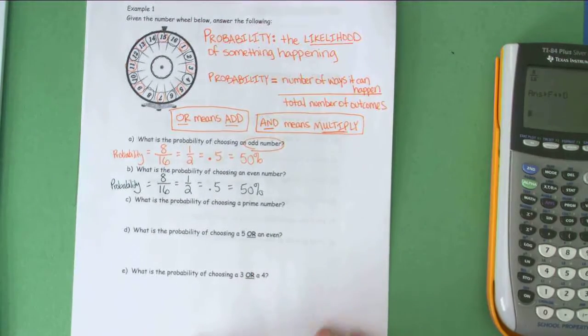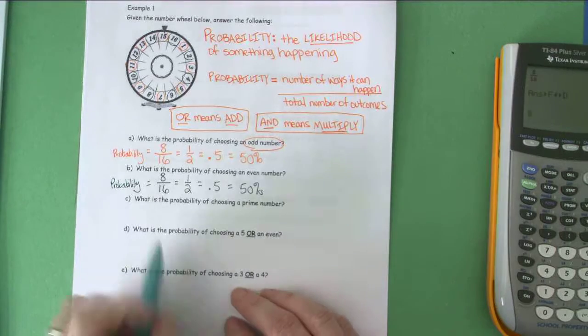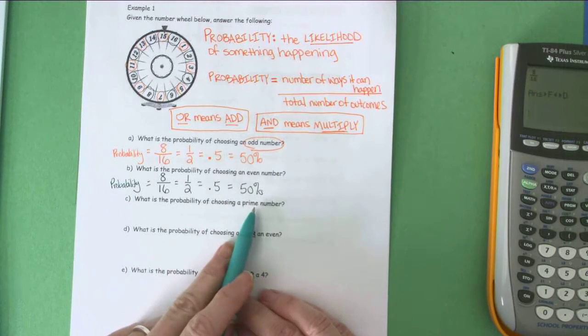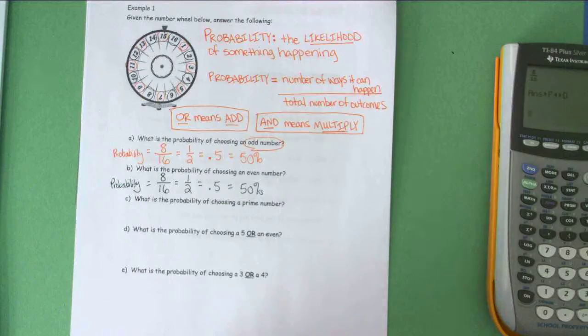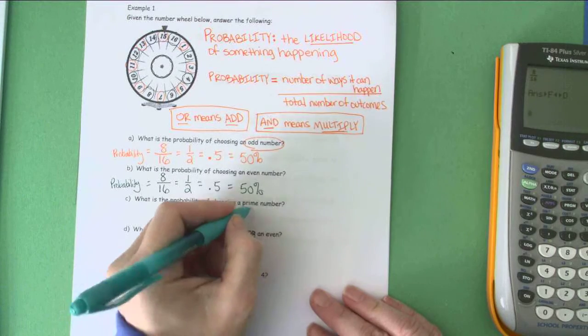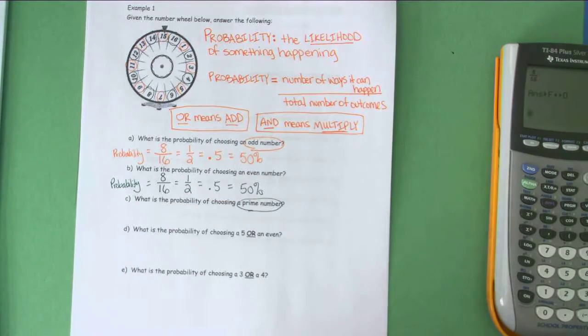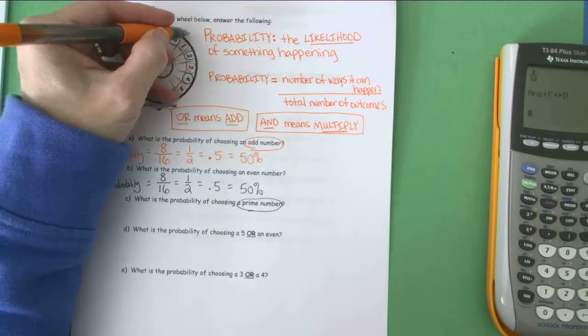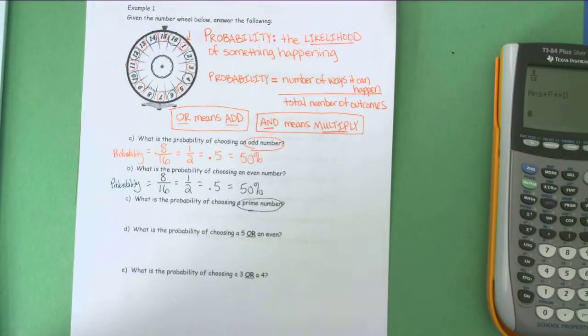Okay? Part C. What is the probability of choosing a prime number? Well, we have to know what a prime number is in order to do this. Prime numbers are numbers that are divisible only by themselves and 1. Now, there is some debate over whether or not 1 is actually a prime number. I consider 1 to be a prime number, so I'm going to include it.